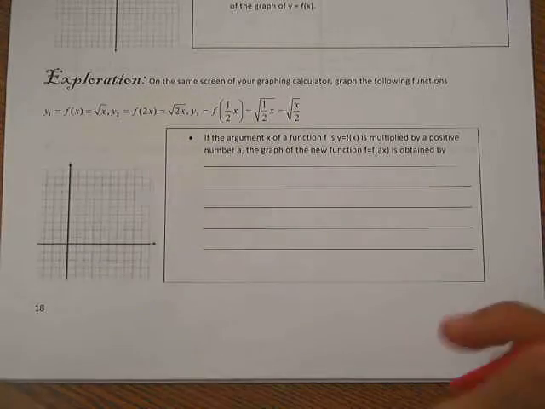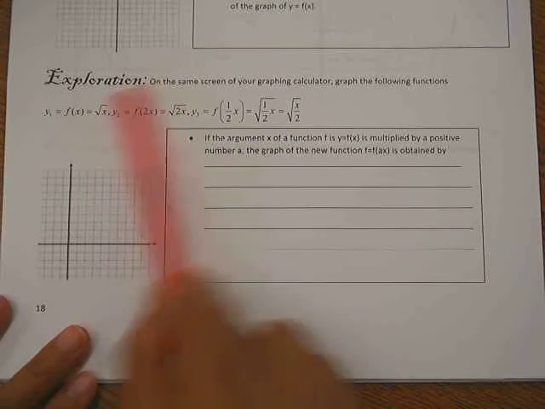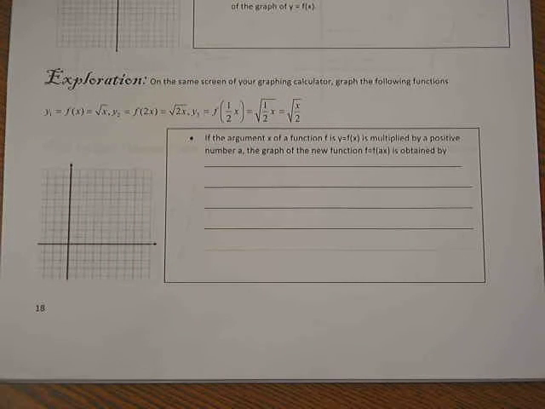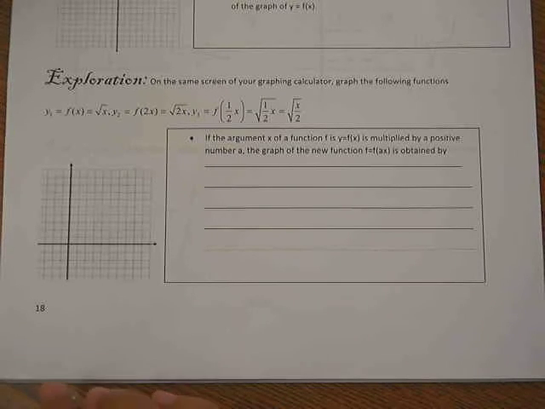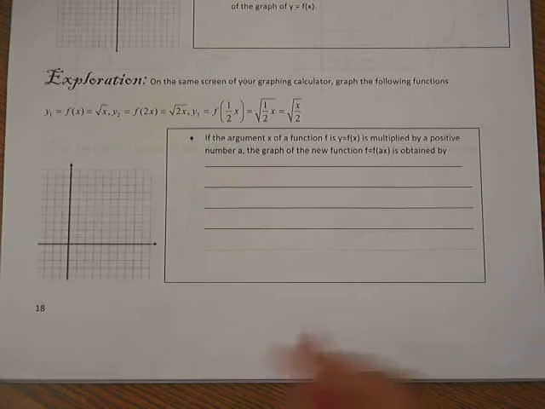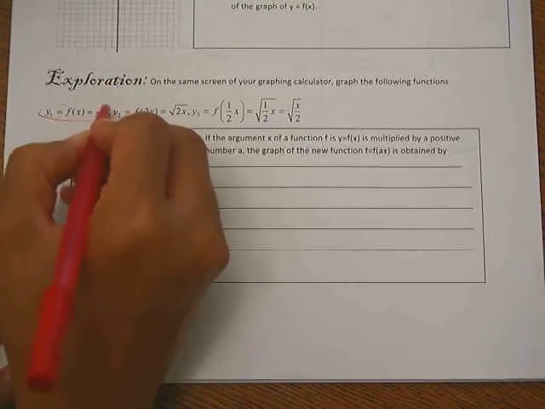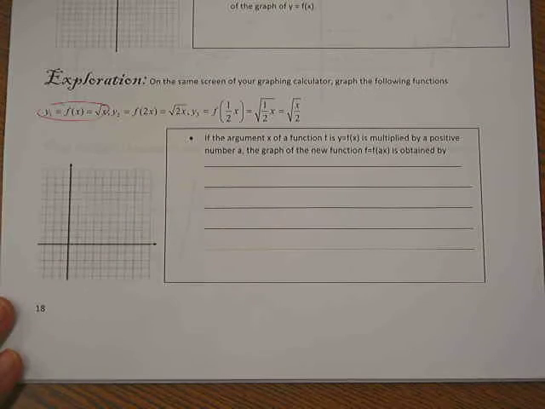So for the second exploration, I want you to graph all of these on the same screen of your calculator. But because I don't have a calculator, I'm just going to graph each one by hand. And yes, you can always graph things by hand. The first one I'm going to graph is this piece right here, using a red pen.